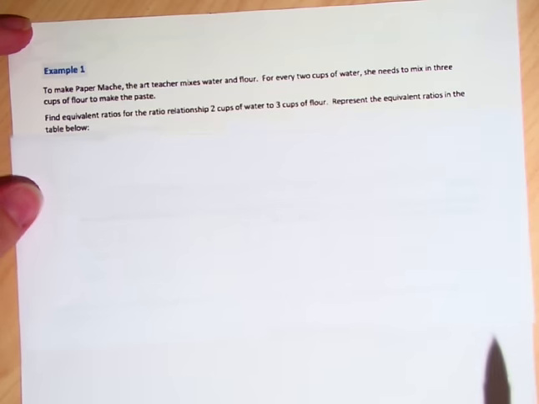Today's lesson is using ratio tables to work with equivalent ratios. All right, we are going to start with the first example.